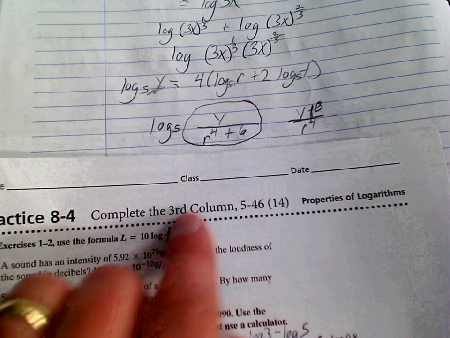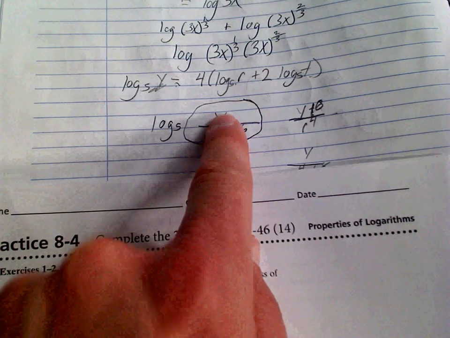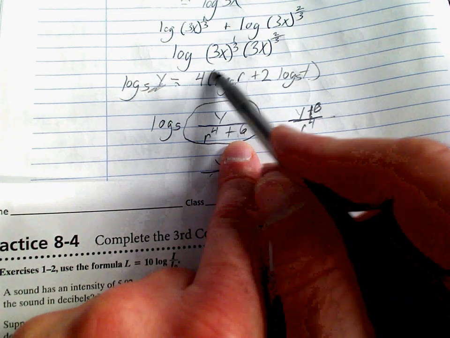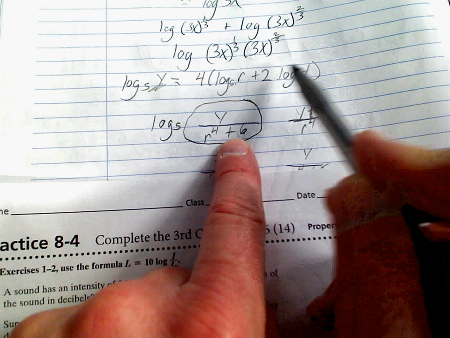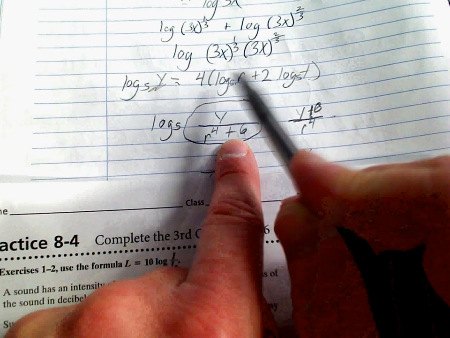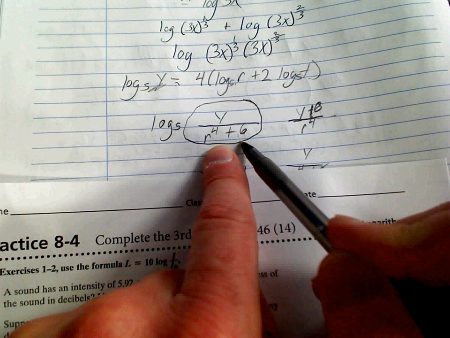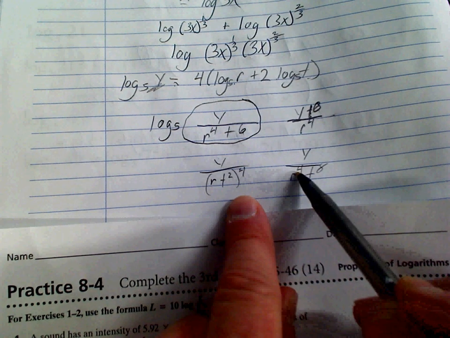The y, what's wrong with that one? Y over r to the 4th. So we get the 4 comes in here. The r is multiplied to the t. The 2 should go to the t, and then the 4 should go to the t. So what's wrong with this one? It should be an 8. Yes, it should be y over r to the 4th, t to the 8th.